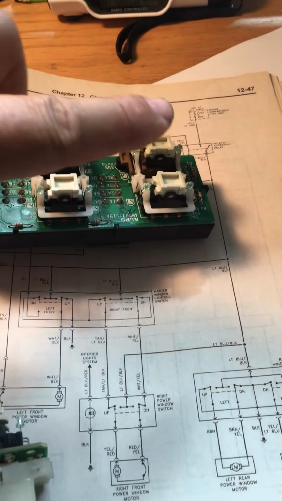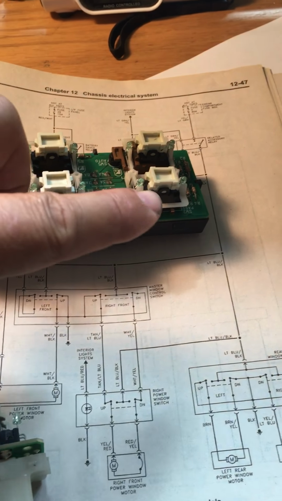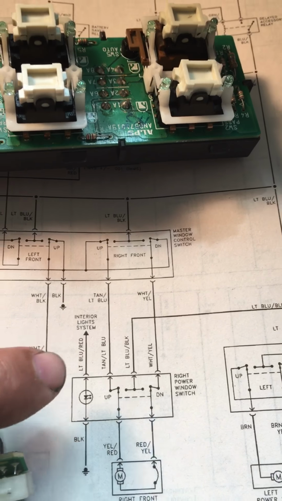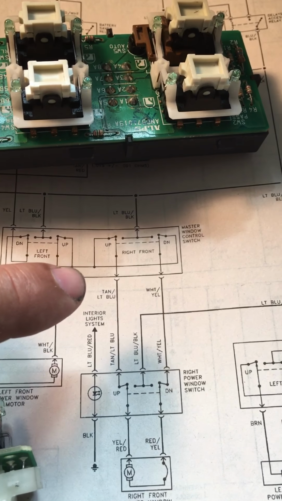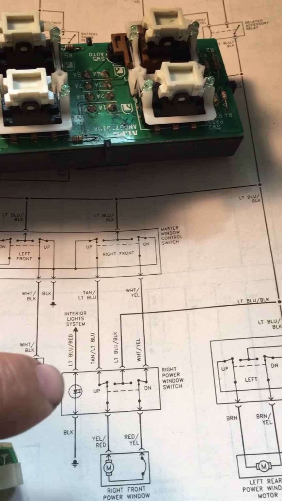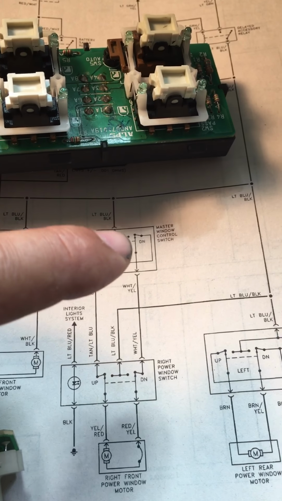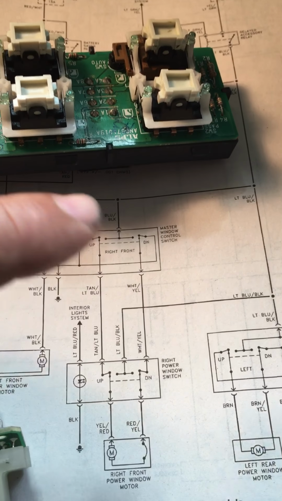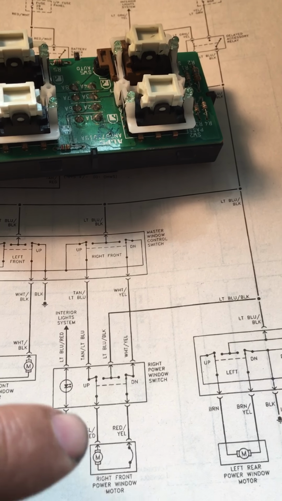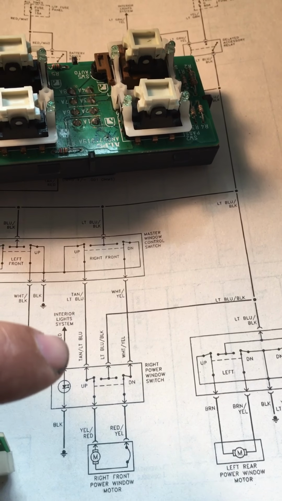Anyways, all these switches do the exact same thing. They click on both sides, up and down. But this one, now when we look at the schematic here, in the up position, it works because it eliminates this switch and it just drives up the window, and when you push it down, it drives down the window. So it works great. But then when you try to drive up the window on this side, it doesn't work.